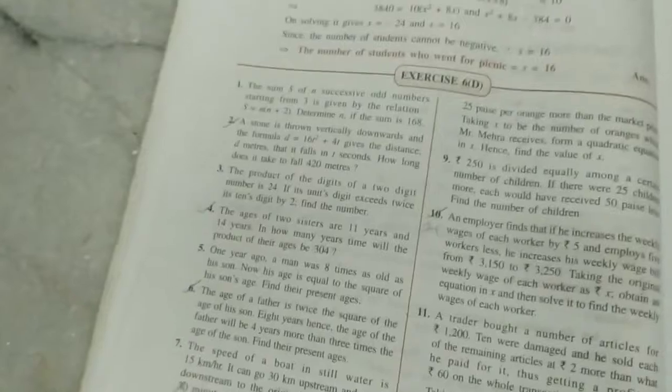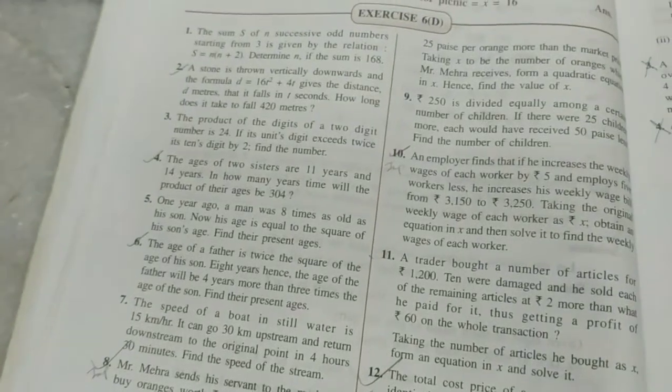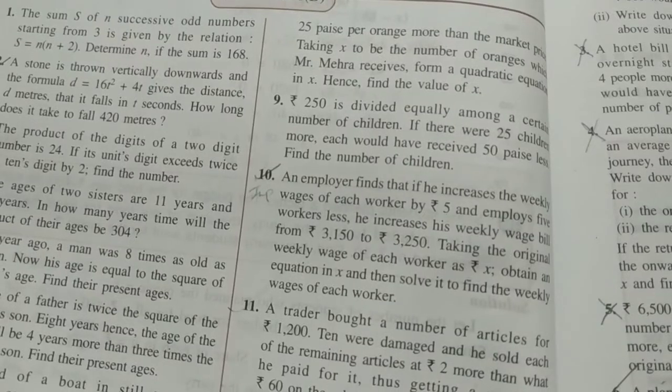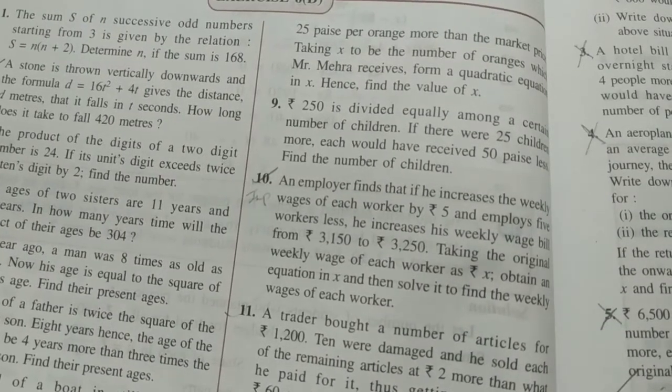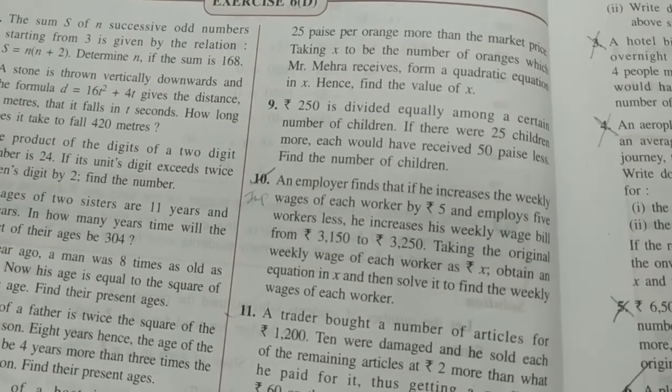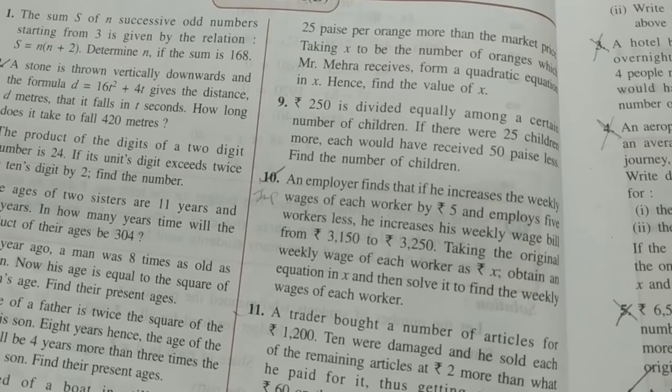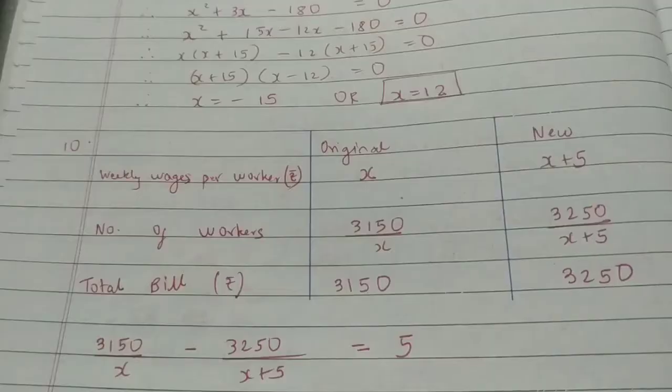So just like the 8th sum was IMP, mark the 10th and the 12th also as IMP. Now here an employer finds that if he increases the weekly wages of each worker by rupees 5 and employs 5 workers less, then he increases his weekly wage bill from 3,150 to 3,250 rupees. Let's make a table.